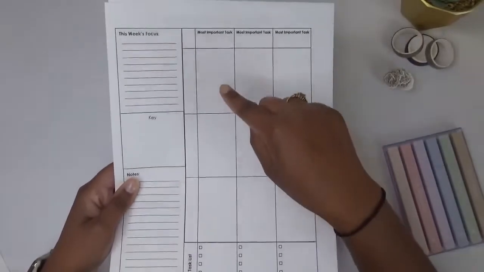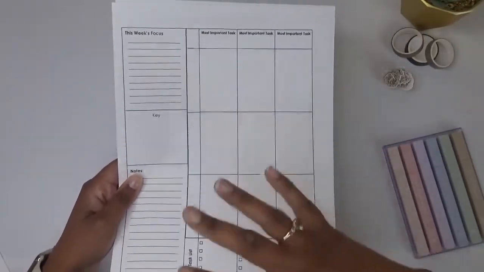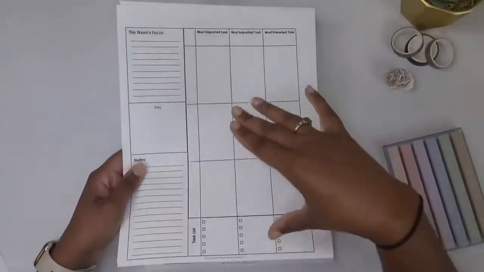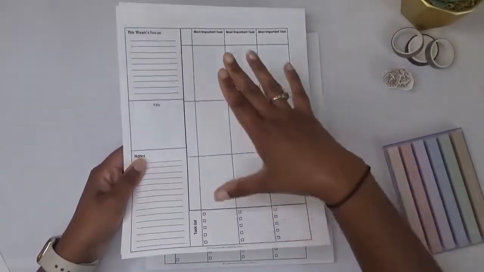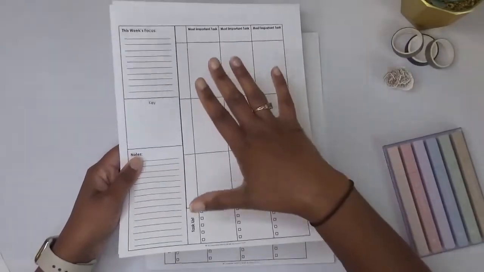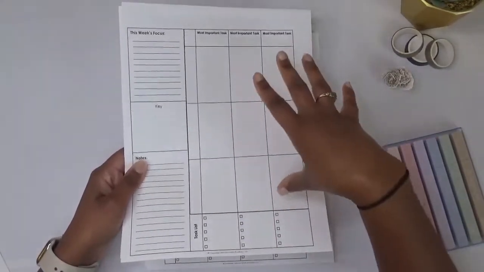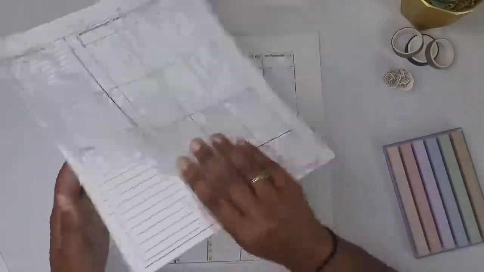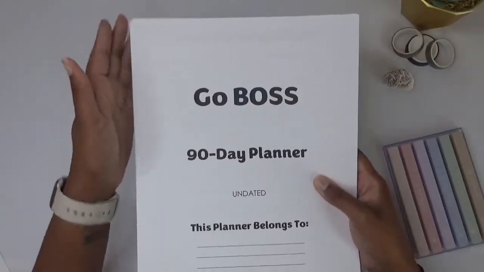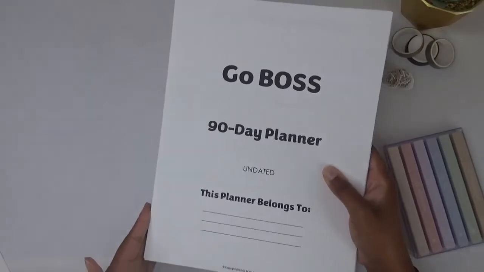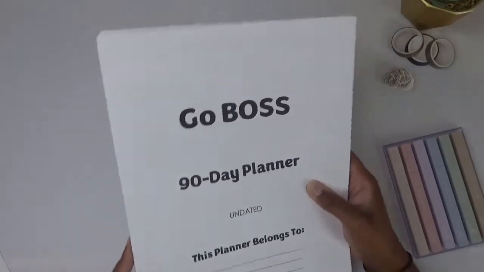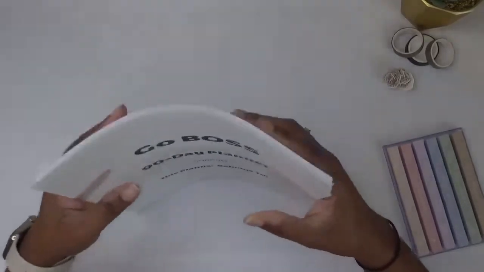So it's broken into 3 focus areas as opposed to the 5 in the other one. I'm going to give this one a try for Q4 because I've changed how I look at my focus areas within my business, which is what I use my 90-day planner for. I am going to get this punched for my disc-bound planner once I'm done with the setup. I just haven't done that yet, but this is what it will look like once it's all printed.